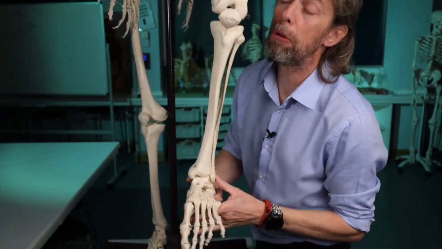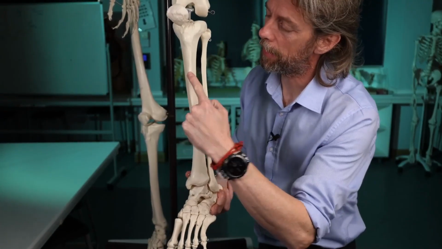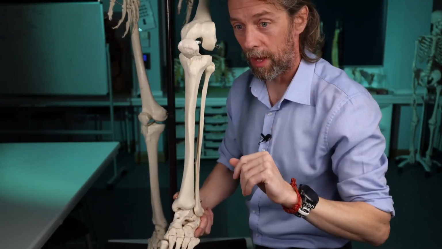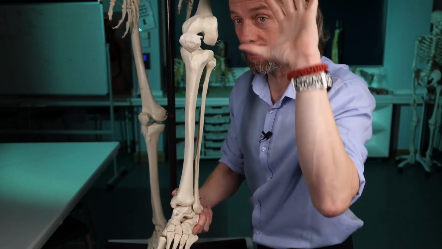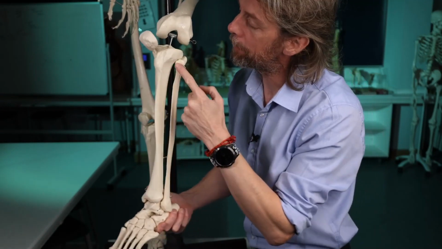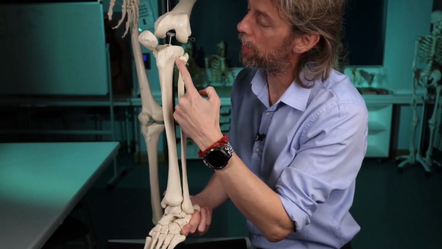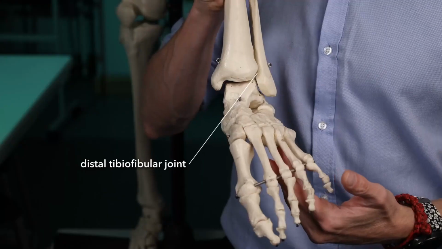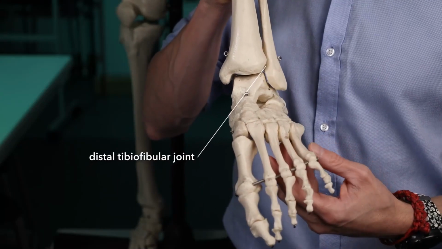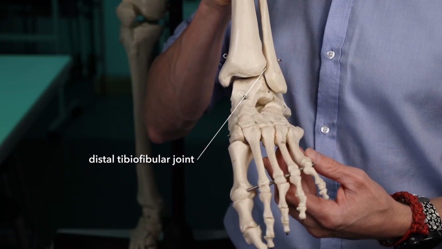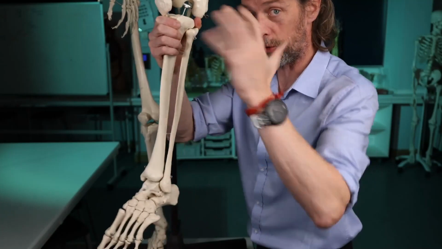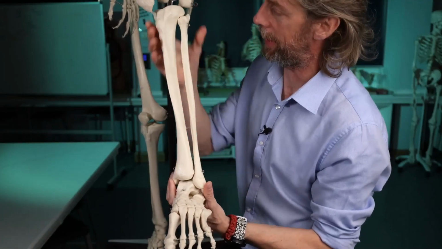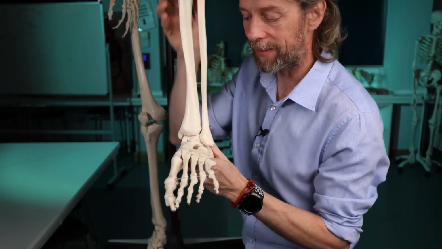So, tibia, fibula. In the forearm, we saw that the ulna and the radius had joints. And yeah, here we have the proximal tibiofibular joint. And here we have the distal tibiofibular joint. But we don't have that pronation and supination that we saw in the forearm. So these joints are held pretty tightly.